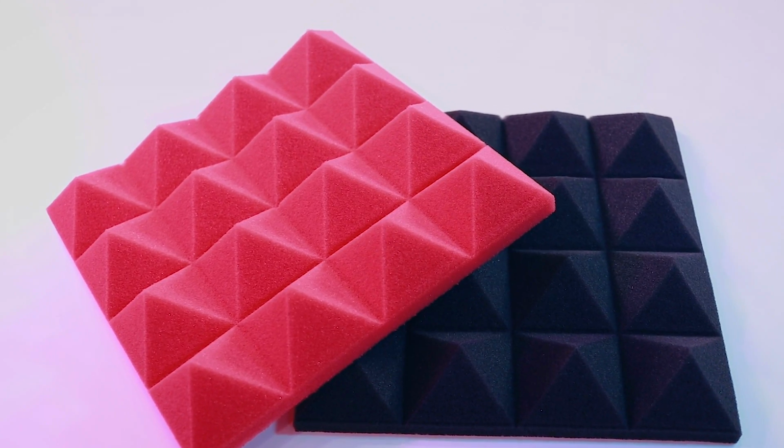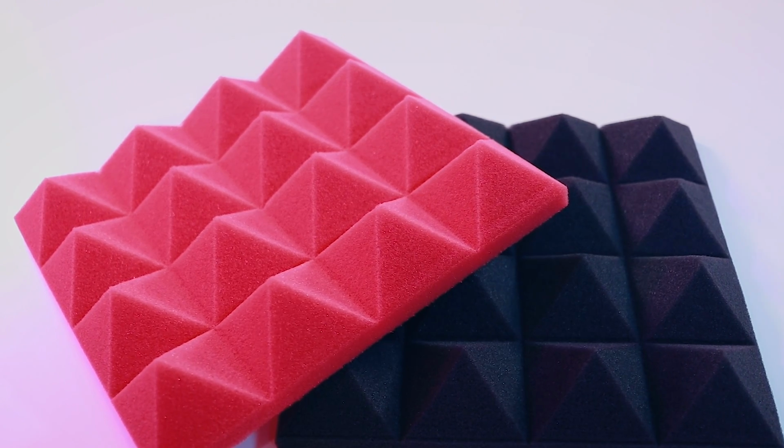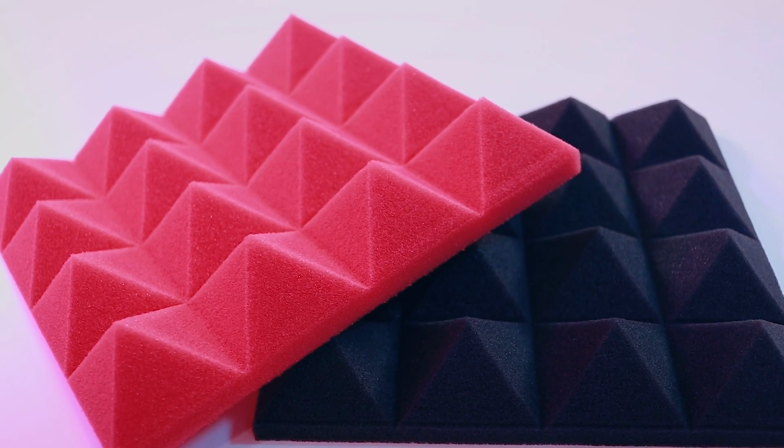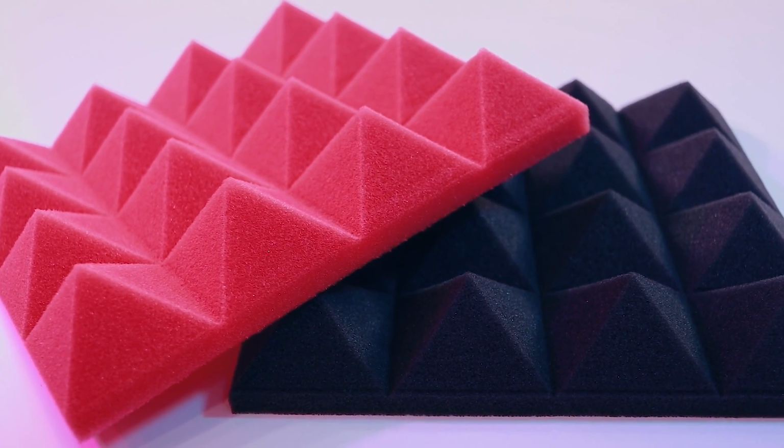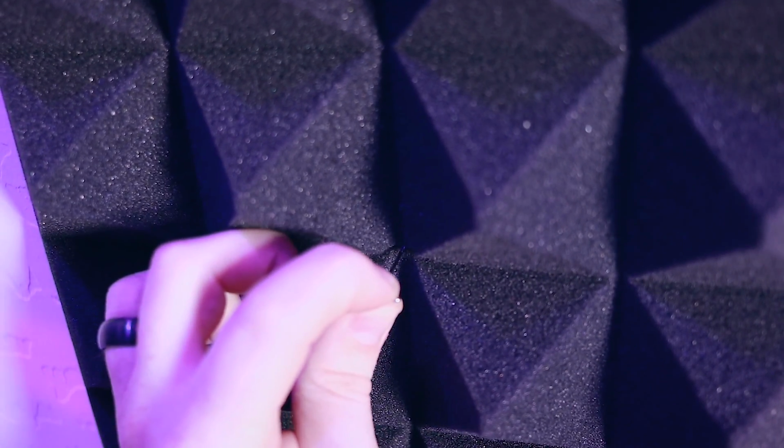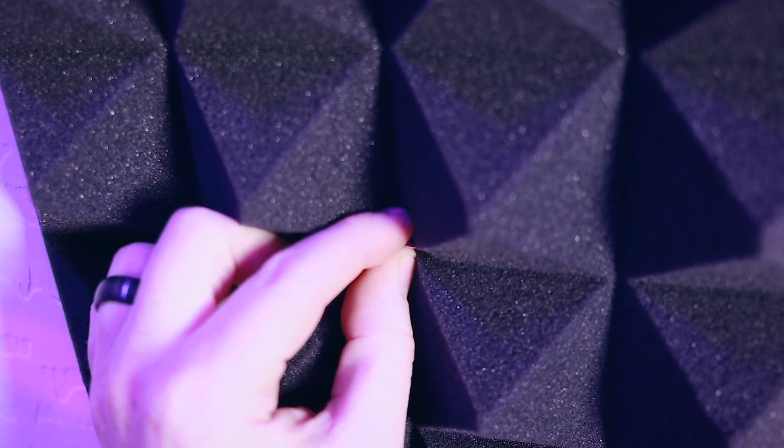Now, they do mention you can wash the tiles with a mild soap and water to remove the odor. If you only have a handful of these, then it's probably not a big deal. The smell will go away eventually. But if you plan on covering your entire room with these things, then a good rinse is definitely recommended.